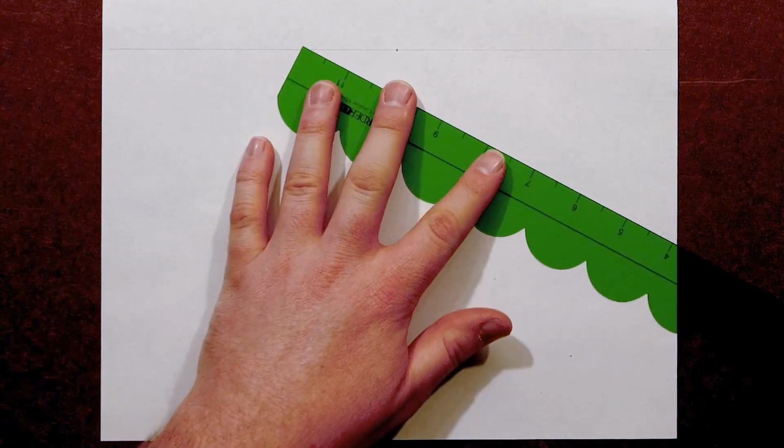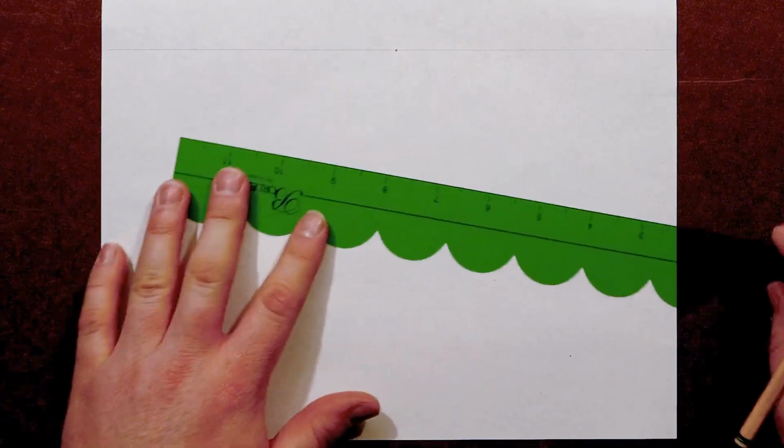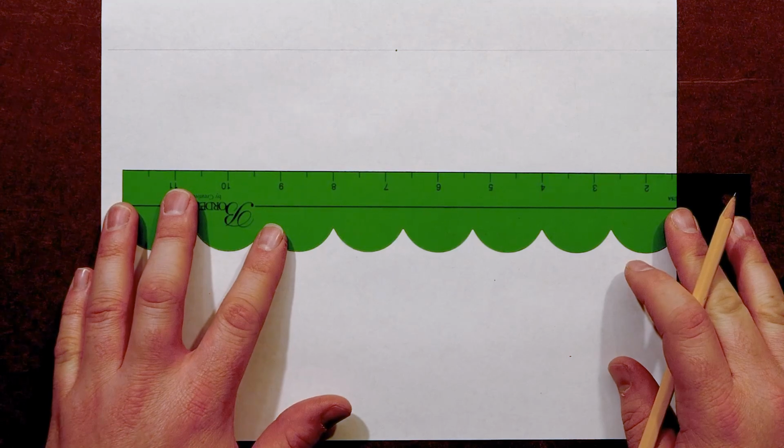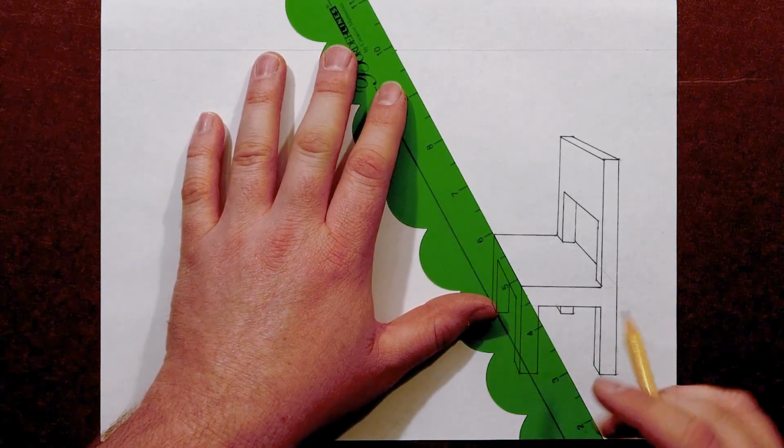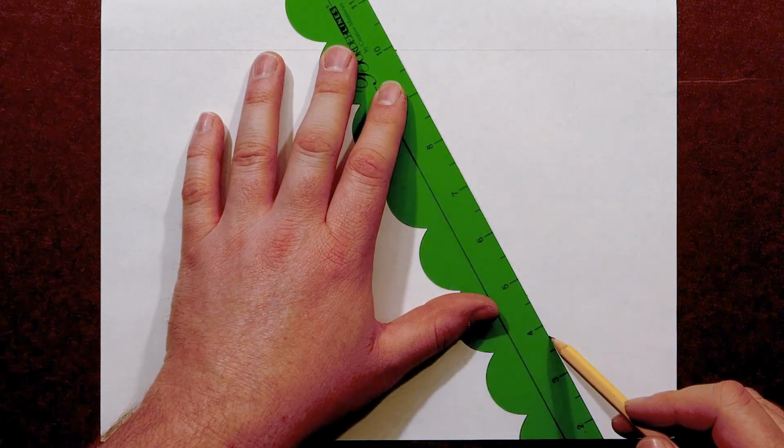To begin the drawing, I'm trying to envision where I'm going to place my first chair. I'm going to place it on the right side and begin with a converging line that will end up being the front corner of that seat.